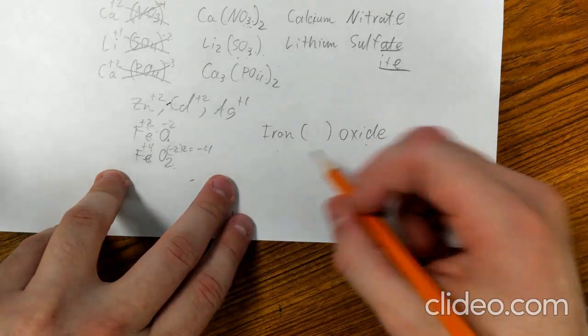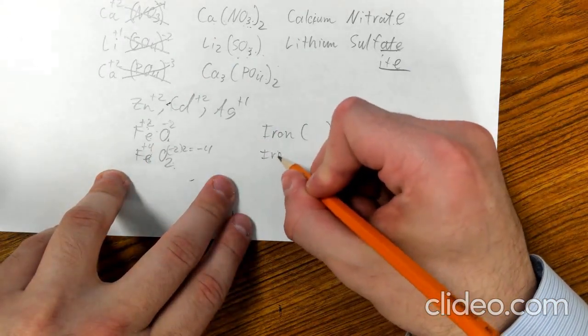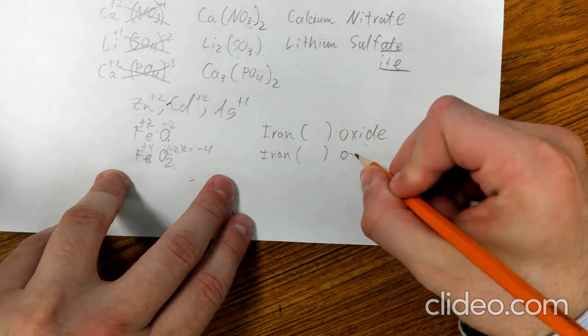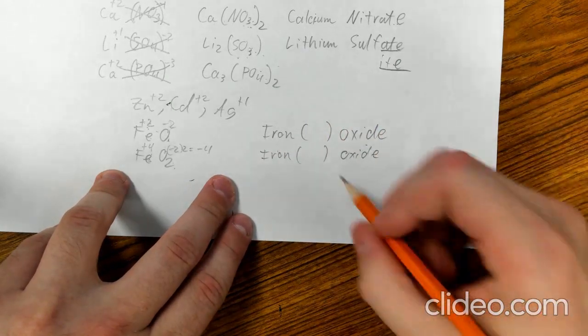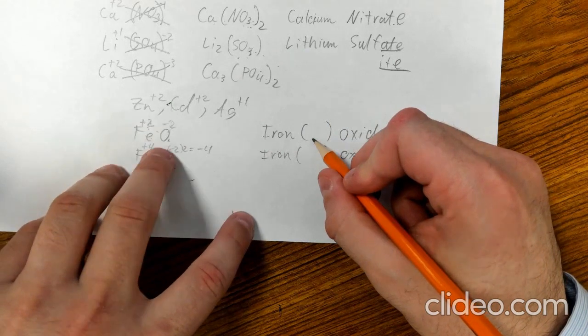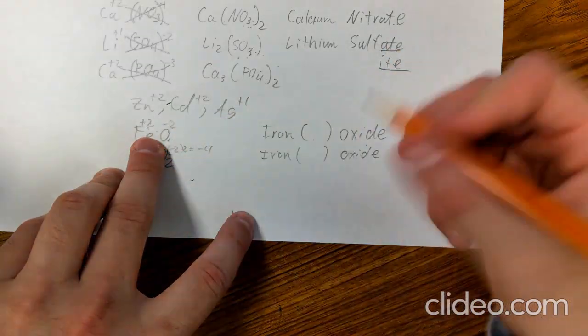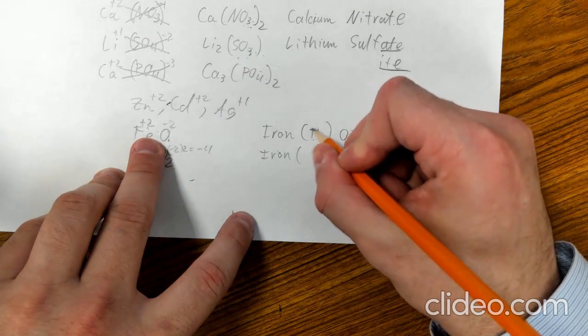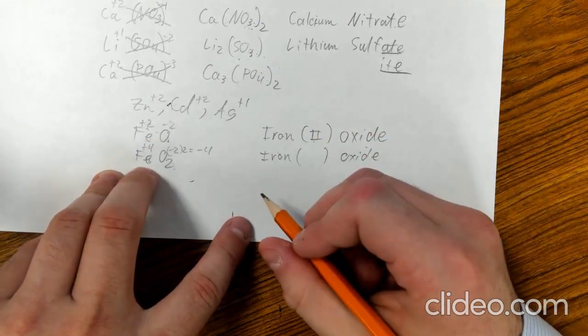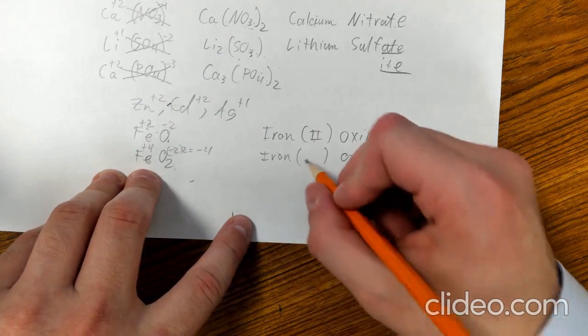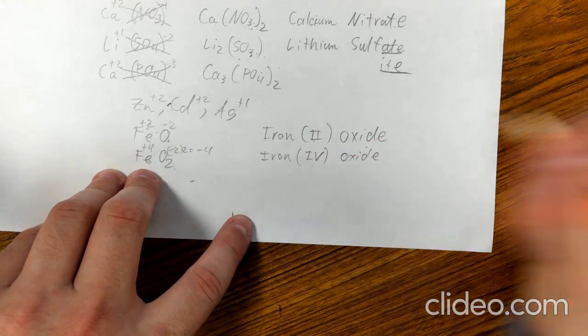So this is an iron oxide, and this guy's going to be an iron oxide. To tell the difference, I put a Roman numeral that represents the charge. So over here, I found out my charge on my iron has to be positive 2, so this is iron 2. This guy is positive 4, so it's iron 4.